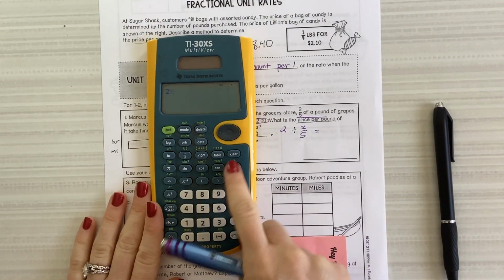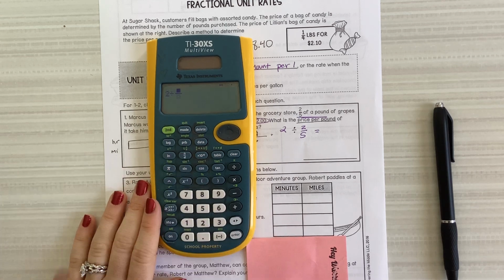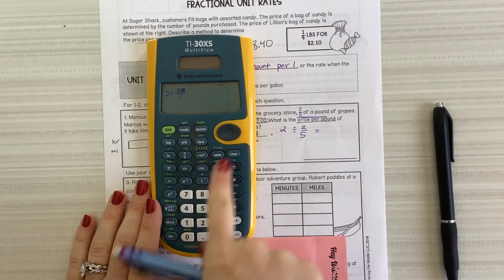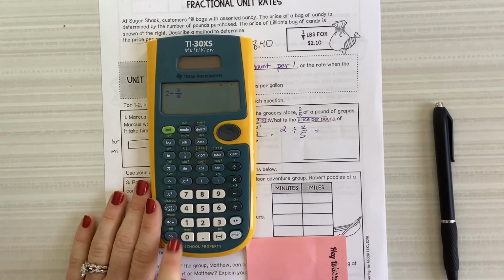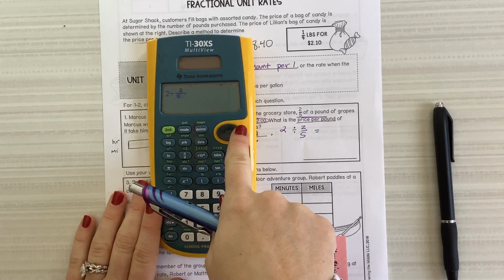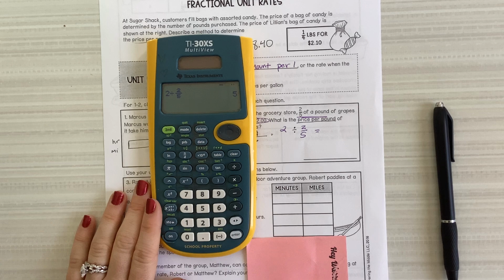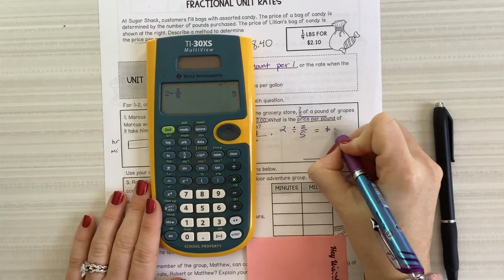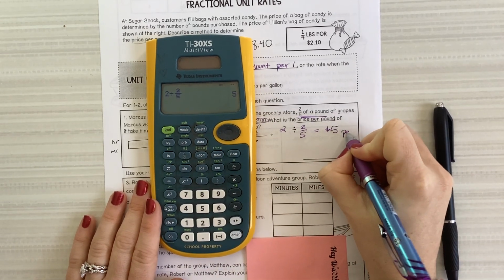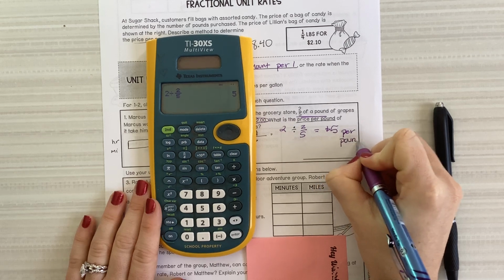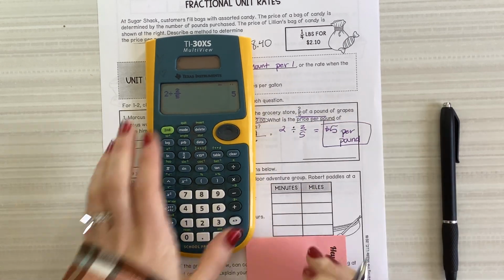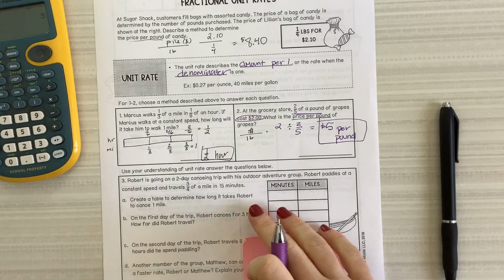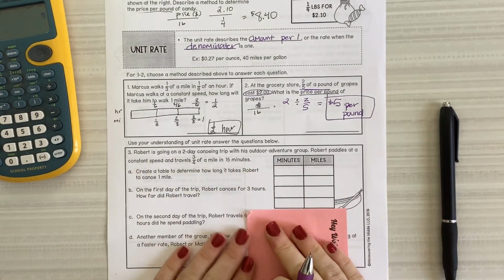So 2 divided by, click that fraction button. Our numerator is 2. I'm going to arrow down. 5ths, use the right arrow to get out of that fraction, hit enter. And it's going to be $5 per pound. All right.